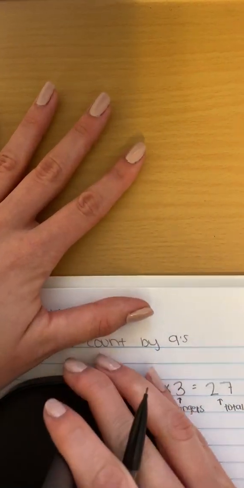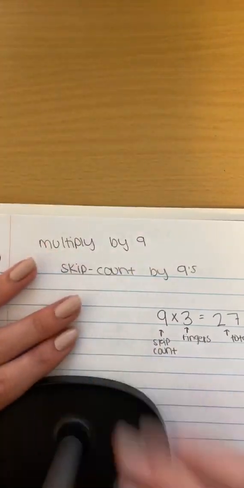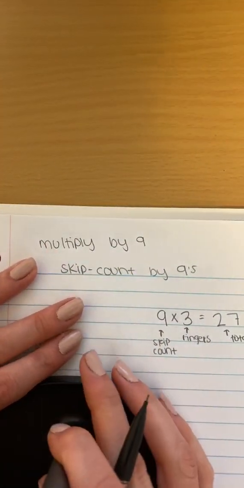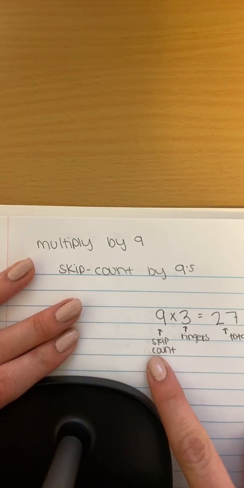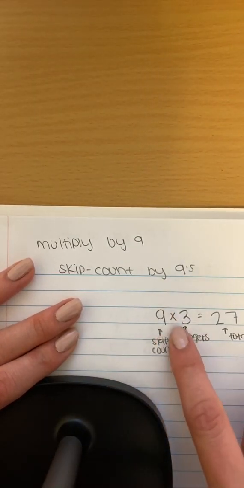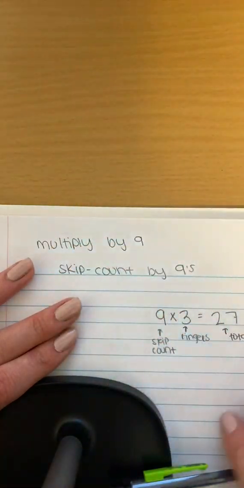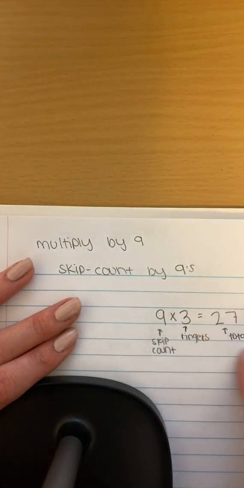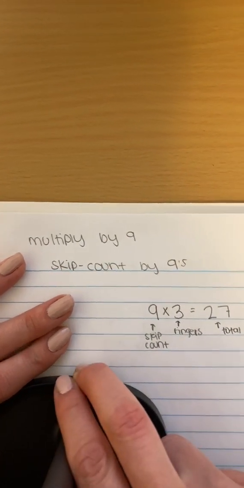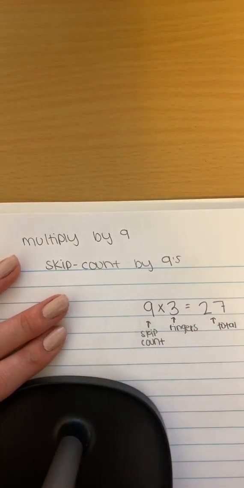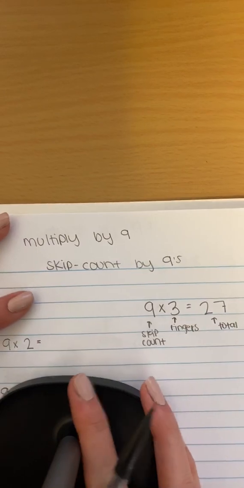So now let's practice our multiplication. Remember, when we're multiplying by 9, our first number is going to be what we're skip counting by. So it'll be 9. And then the second number is going to be how many fingers we skip count to. And then we're going to get our total. So that's the complete total. That's what we're solving for.